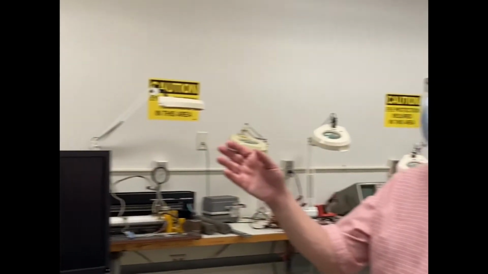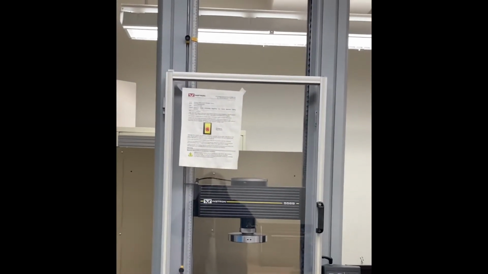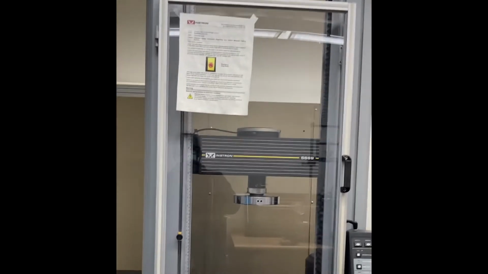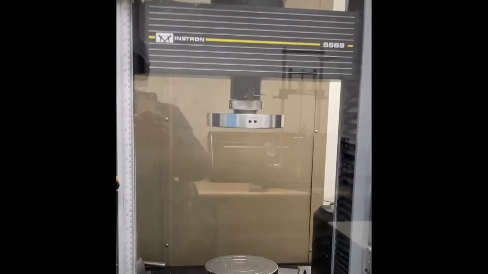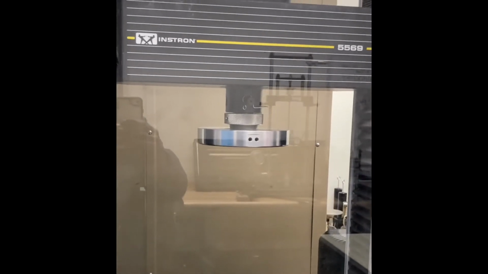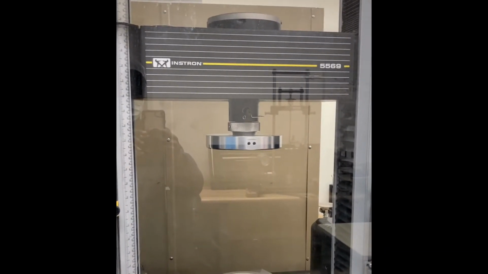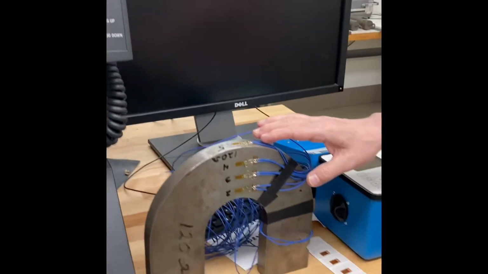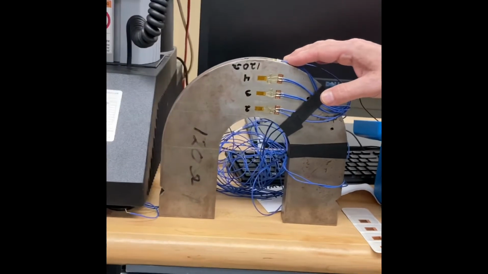Here we have the universal testing machine. We use this machine to find mechanical properties of material. We also use this machine to apply relatively large force to machine components and measure deformation and stress for those machine components. In particular, we have the curved beam experiment right here.